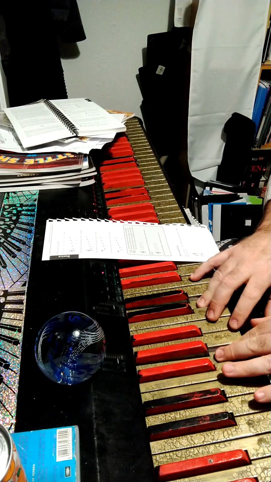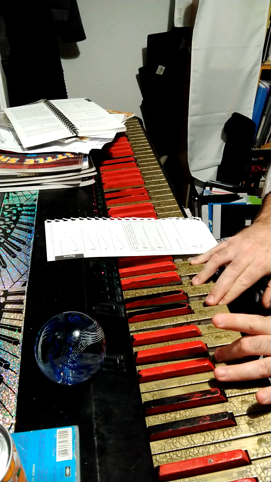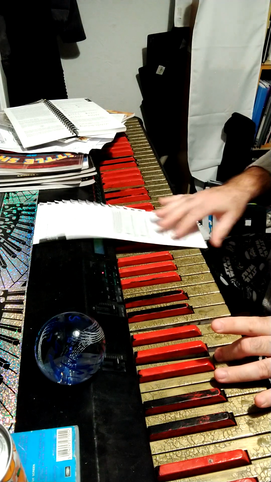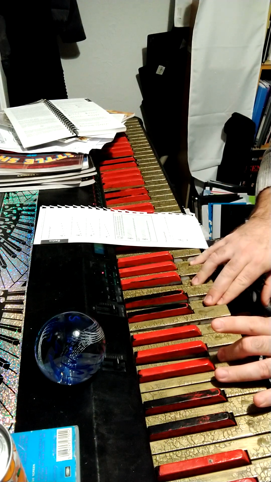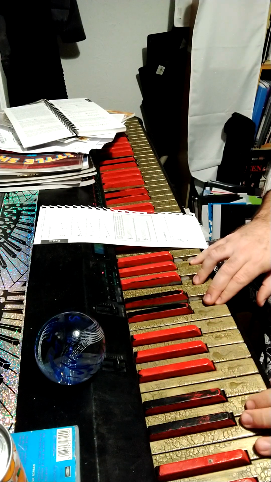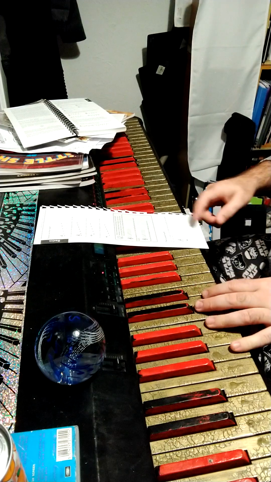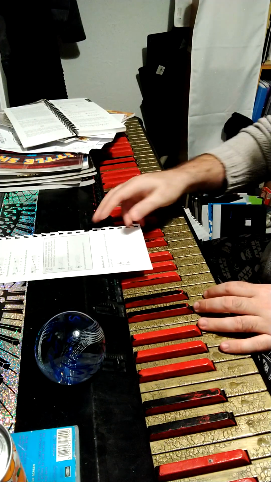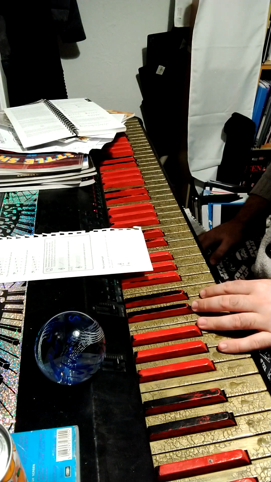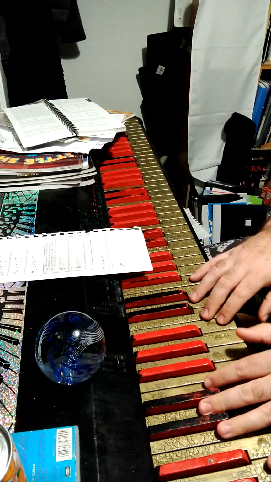G, B, D, F, A. And that's a G7 with a 9, so that's a G9, I reckon. So the notes on the lines of the F clef are a G7 with a 9 bit.